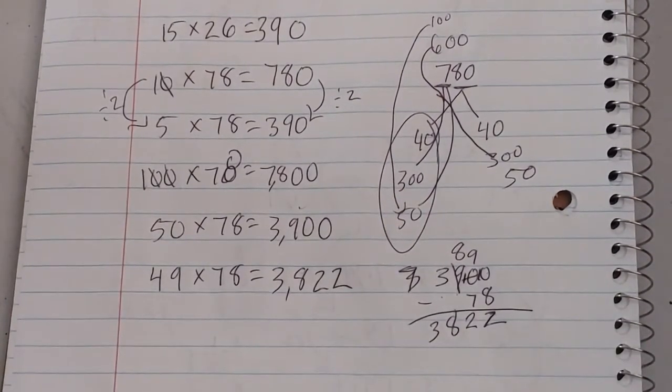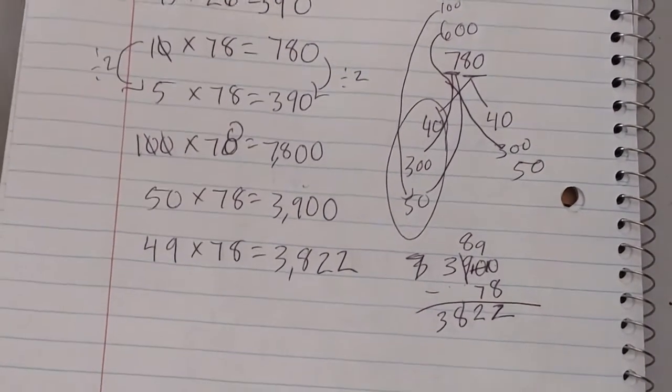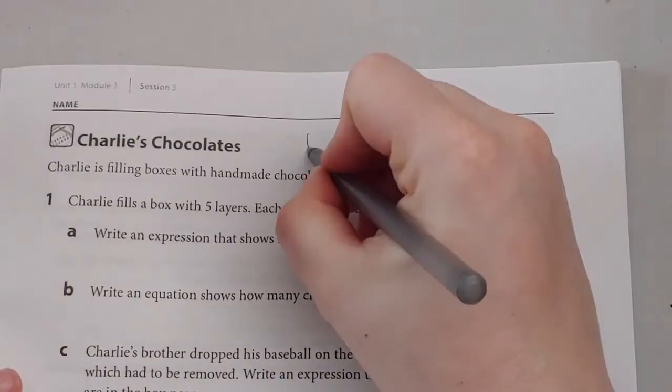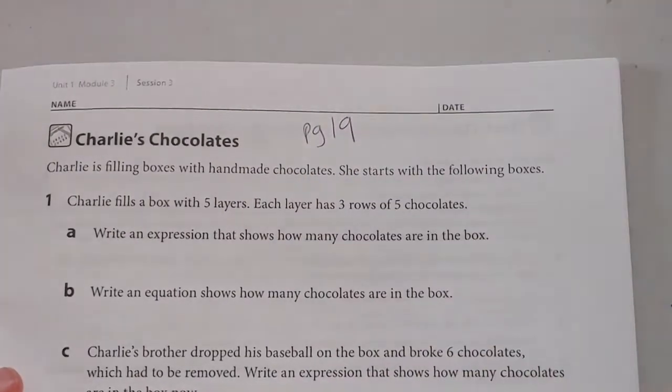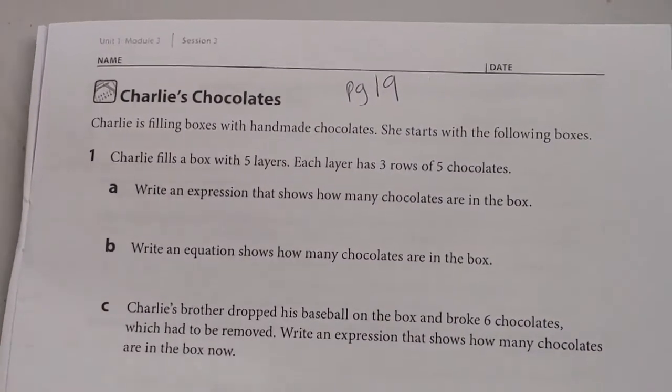Alright, time to jump into our workbook. So grab that and you're going to open up to page 19 called Charlie's Chocolates. Page 19 called Charlie's Chocolates.